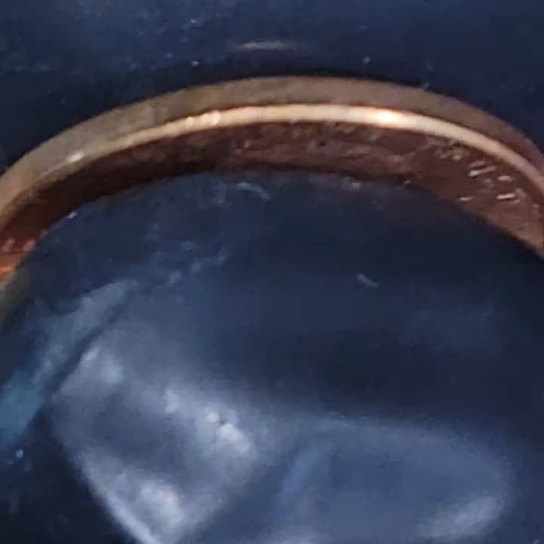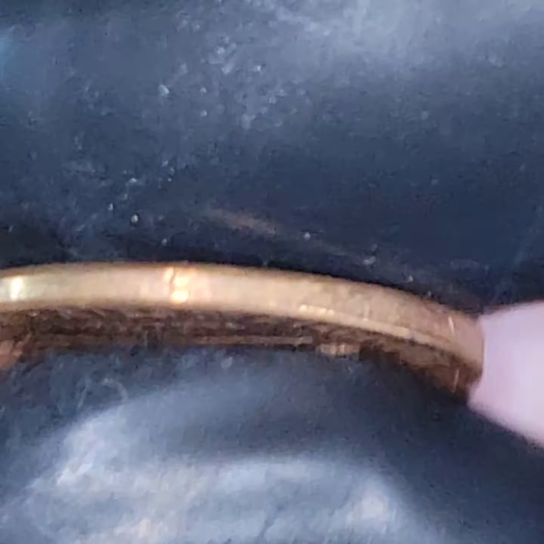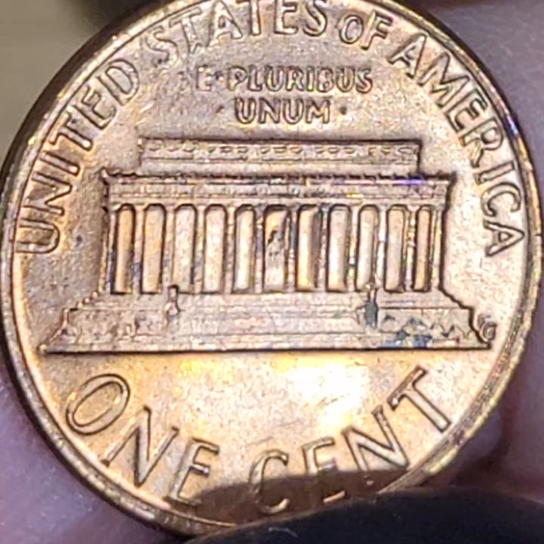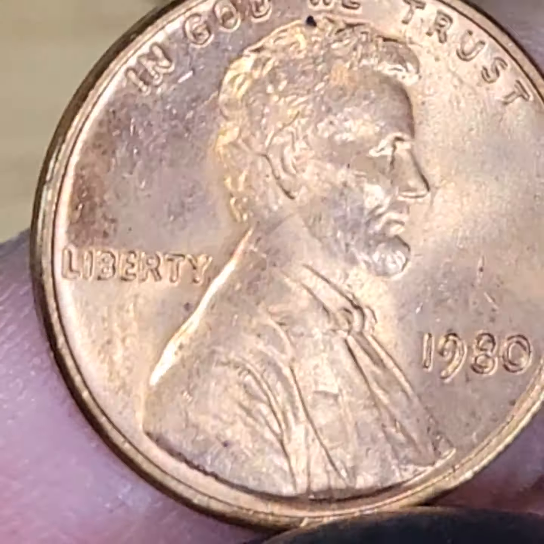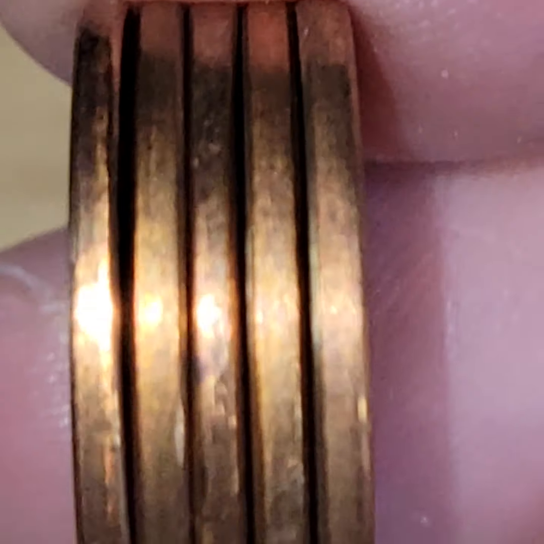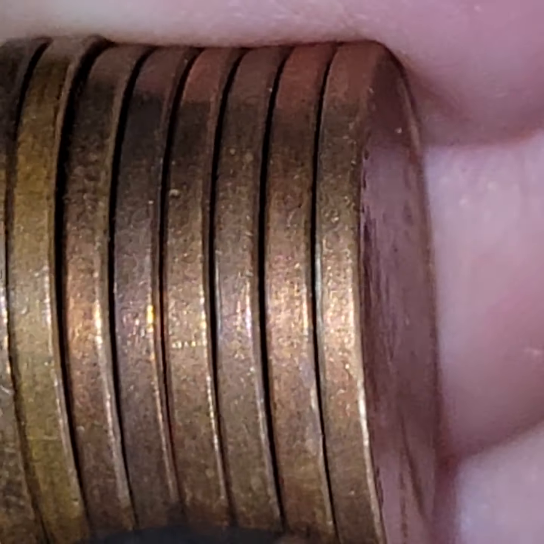You can go through rolls all day long from the bank and not find a copper penny that looks this beautiful. All day long, man. Wow. That's the fifth mint state penny we found today. Look how beautiful the edges are from this roll. And then we found a bunch I'm calling BU.